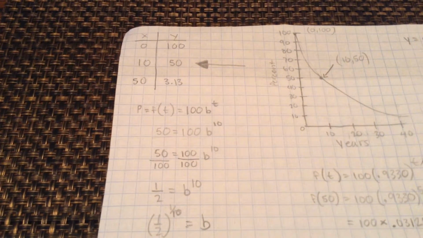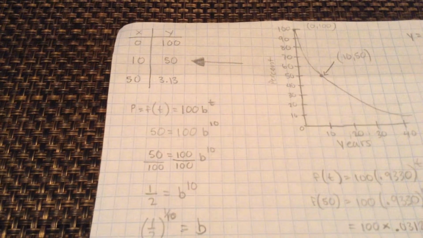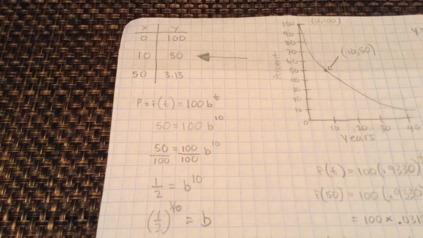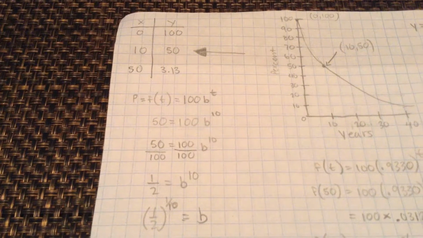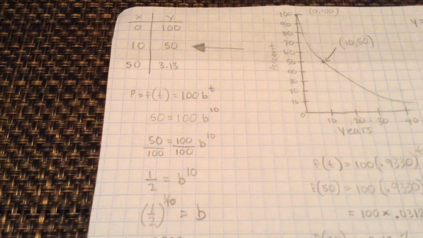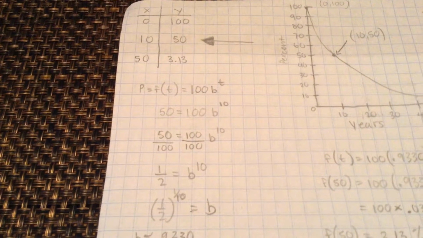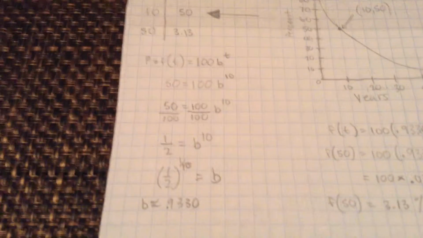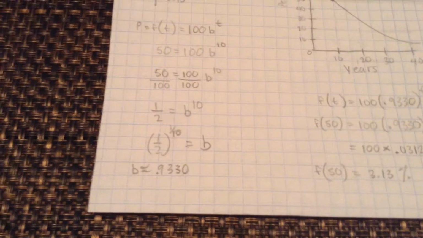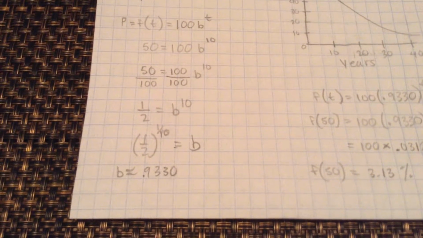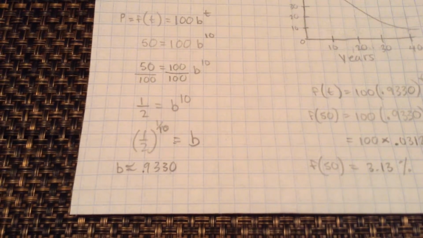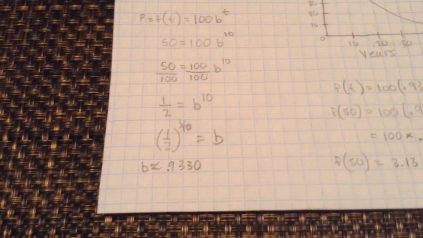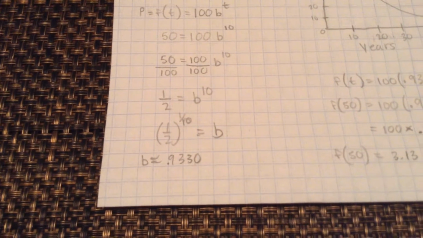That is going to be the half-life, so we can introduce that into our equation so that we can solve for b. So we substitute our y by 50, and our a value is 100. 10 years is our t value, so we're going to put that over the b, and we solve for b. So we divide both sides by 100. We get 1/2 is equal to b to the power of 10. And then we go ahead and do the inverse of that power, so it's going to be 1/2 to the power of 1 over 10. Put that into our calculators, and we get b is equal to 0.9330.